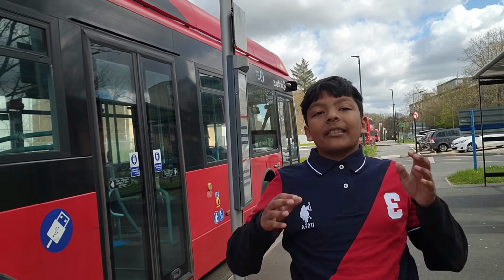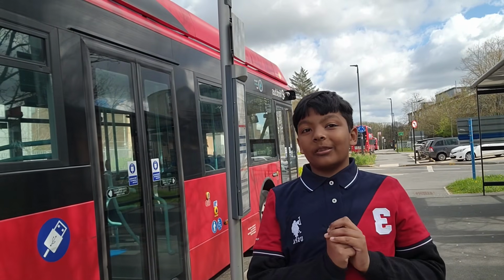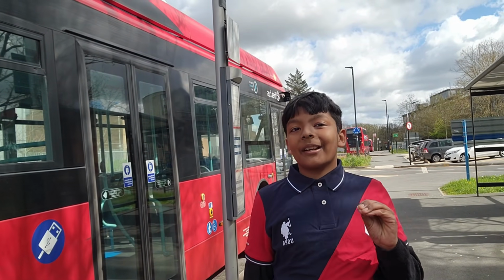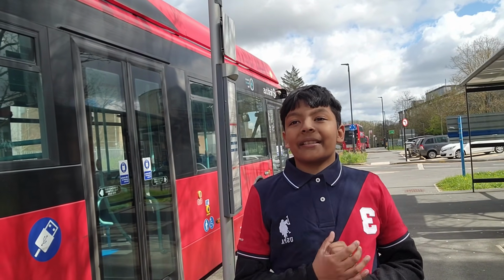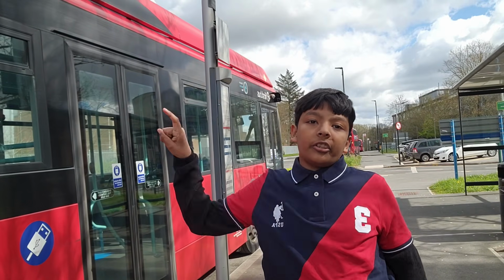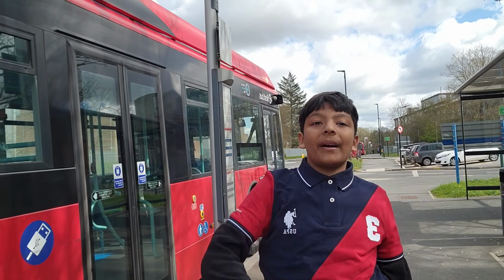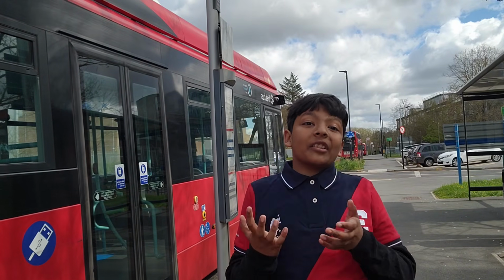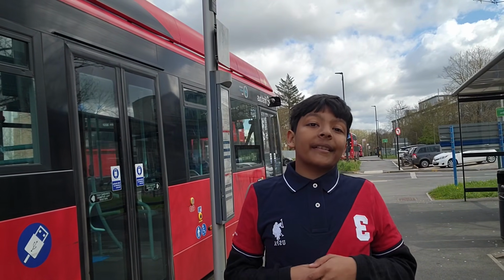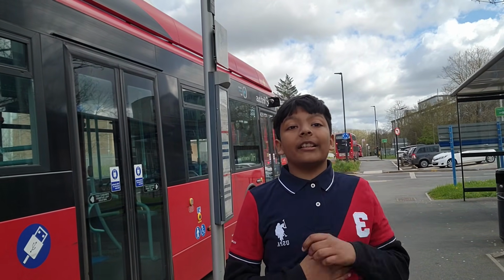We are going to start a new series called London's Circular Bus Routes. It's basically bus routes which do a big loop, kind of like the super loop, but it isn't a super loop, it's a regular prefix bus route which goes in a loop.